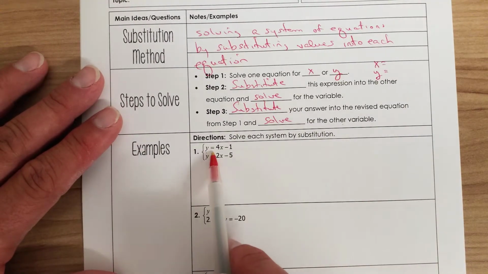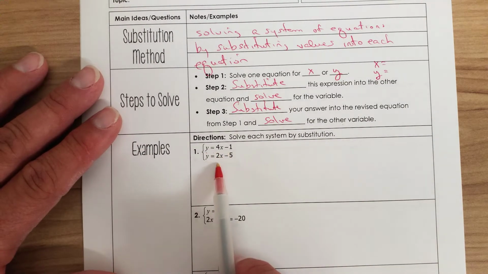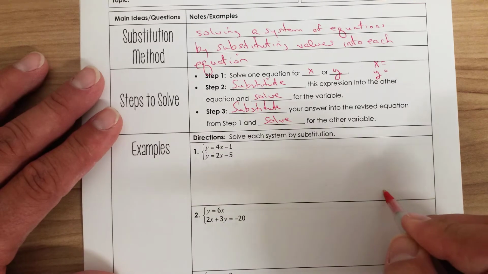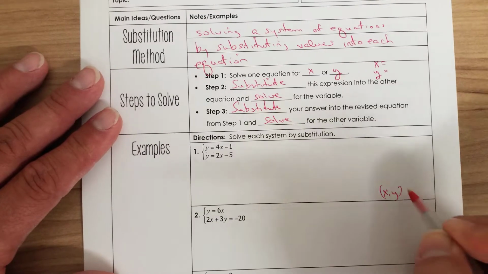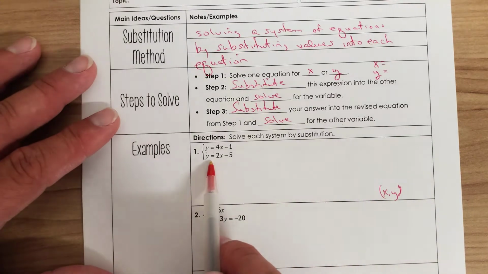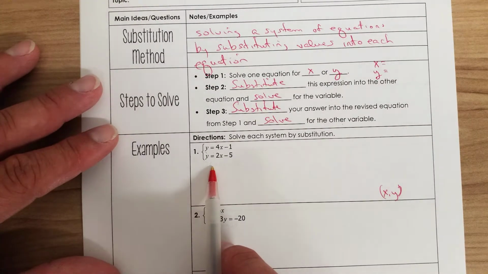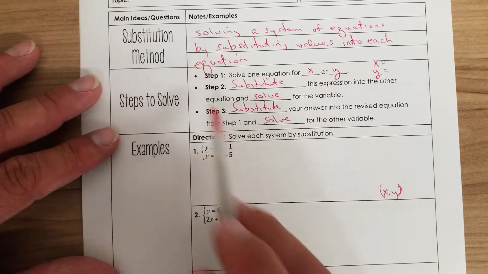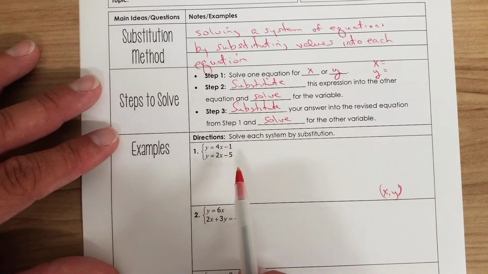Number one, it says y equals 4x minus 1 and y equals 2x minus 5. So this is a system. There's two equations and two variables, and we're trying to figure out the solution, the ordered pair where they cross. At this point, I could graph this. Some of us are really strong at graphing, some of us struggle a little bit, but we're going to teach you a method today, the substitution method, so you don't have to graph them.